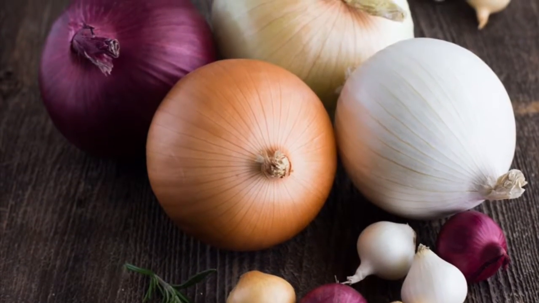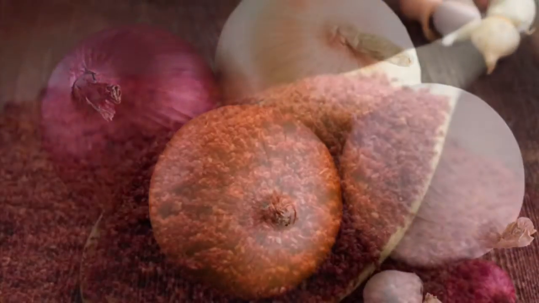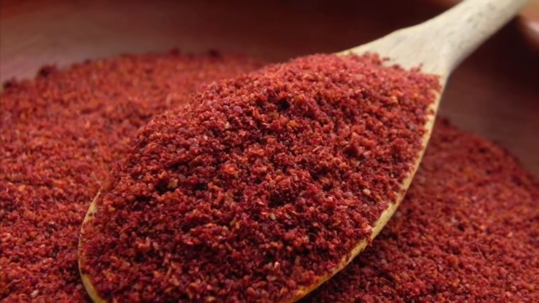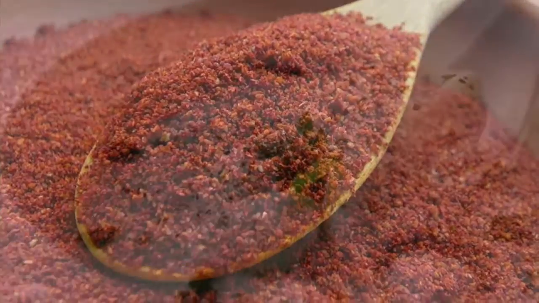You would need a lot of onion, like with the mujaddara, since it is a chicken, sumac and onion dish. And this is also the main ingredient: the sumac. Sumac is very, very tasty actually.